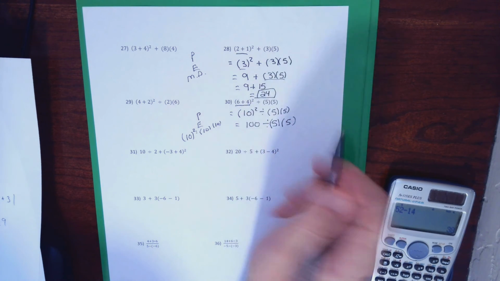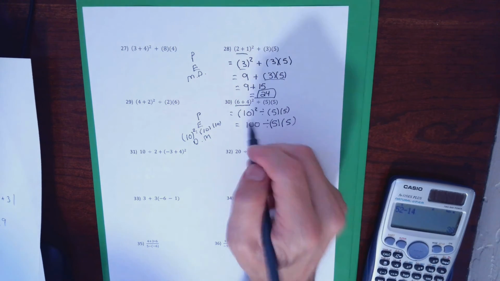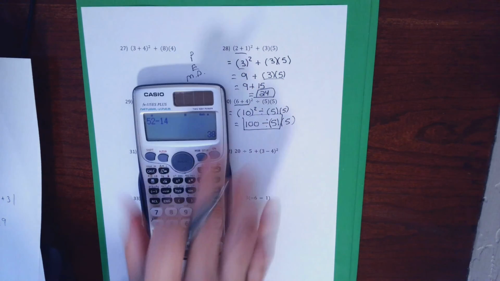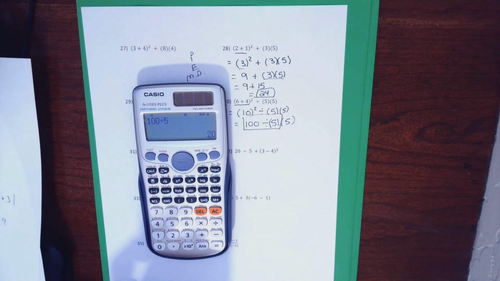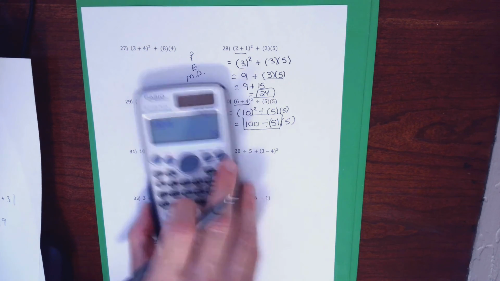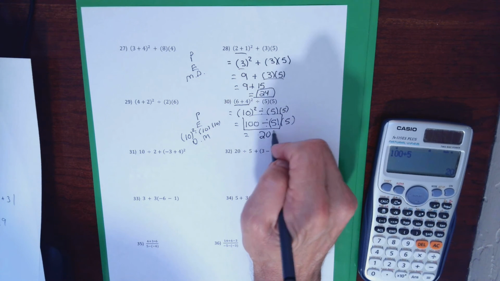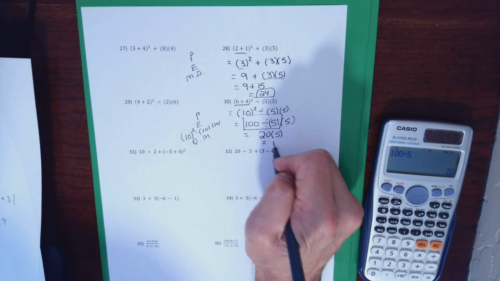Now I'm in a problem that has both division and multiplication. I go from left to right. First I'm going to do the division of 100 divided by 5. If I can't do that, I'll keep the numbers small on a test. 100 divided by 5 is 20. So that's going to turn into 20. I still have the times 5. The answer to this should be 100.